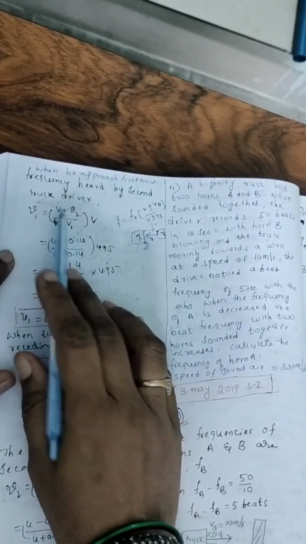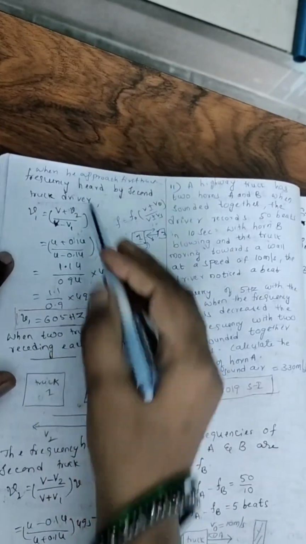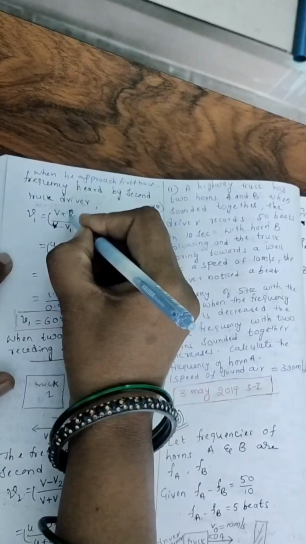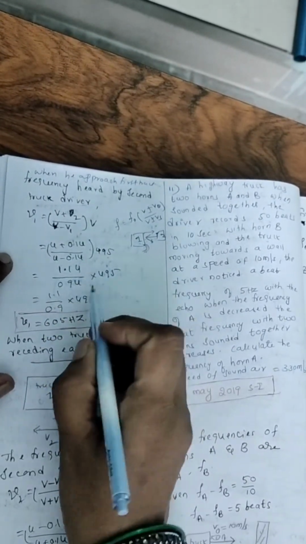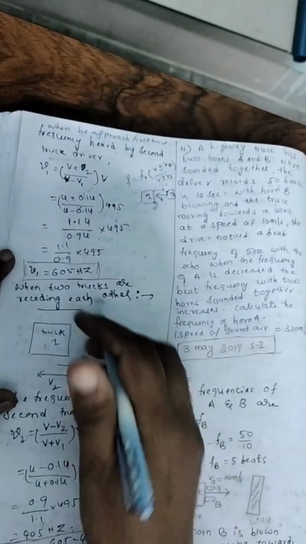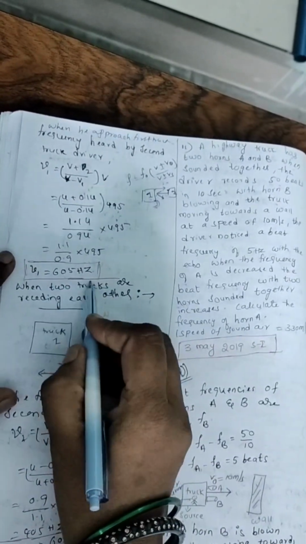So substitute the values: V plus V2. Sorry, not nu, this is V. 0.1 V by V minus 0.1 V into 495. If you simplify, you will get nu 1 as 605 hertz.